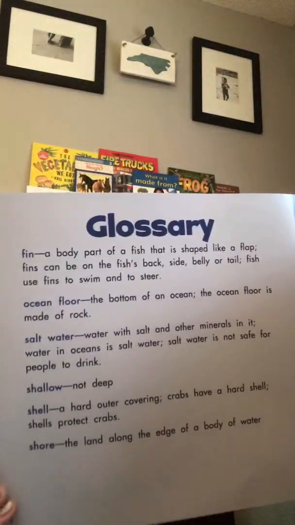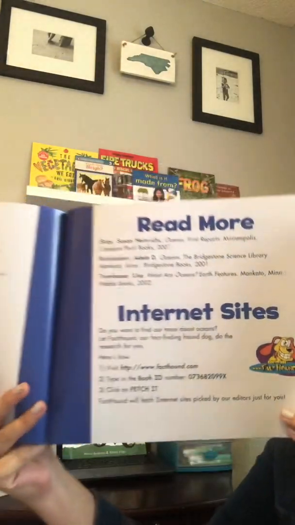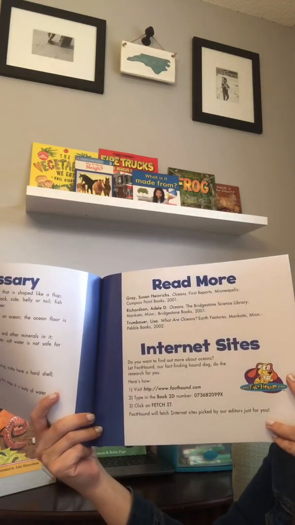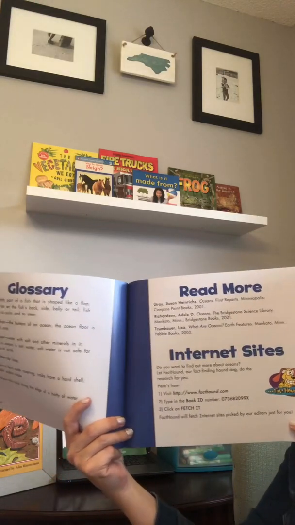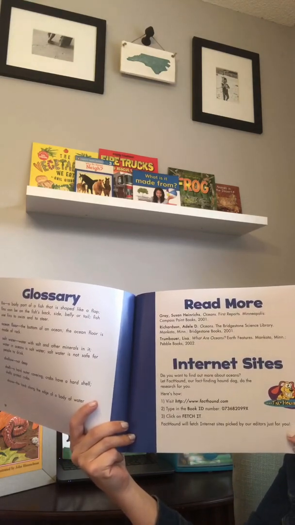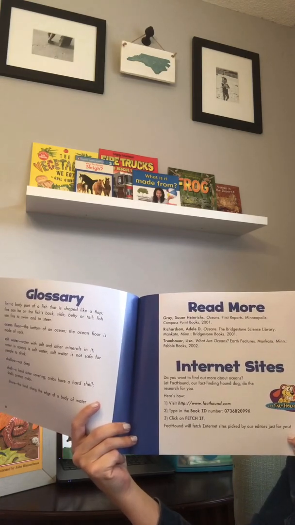I want you to look at this glossary. I also want you to pay attention to this read more and internet sites. Why did the author include these sections in the book? Why do you think a glossary is important? When will we use a glossary? How do we use an index?